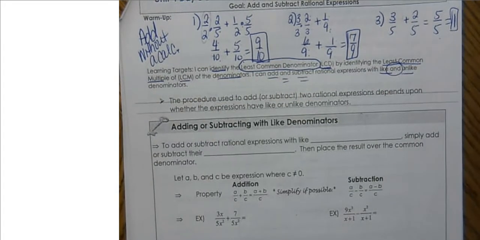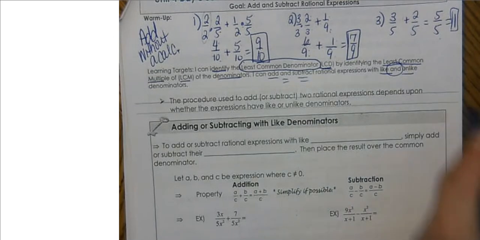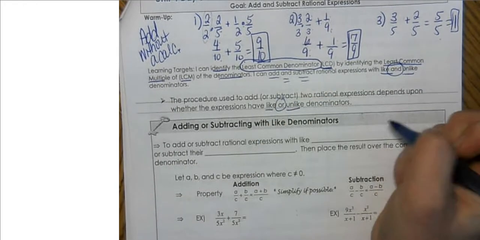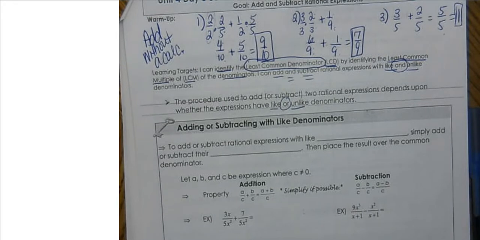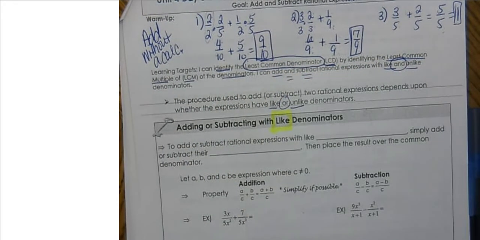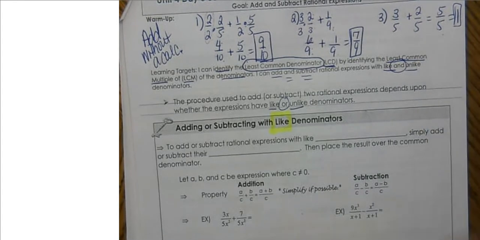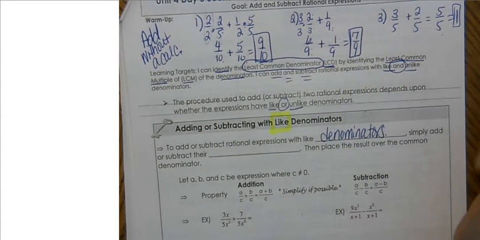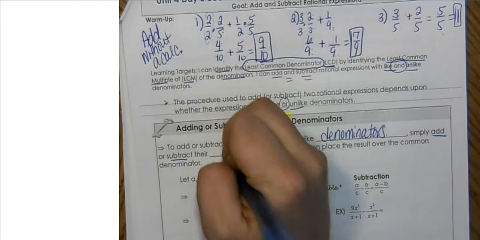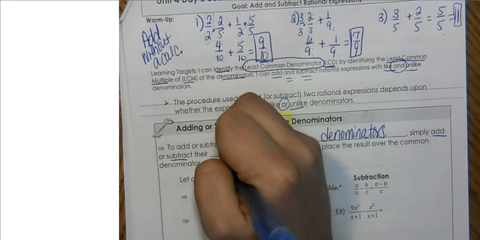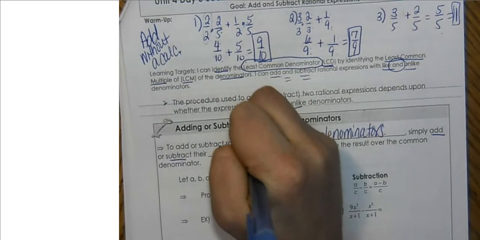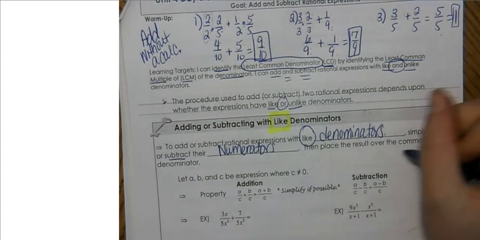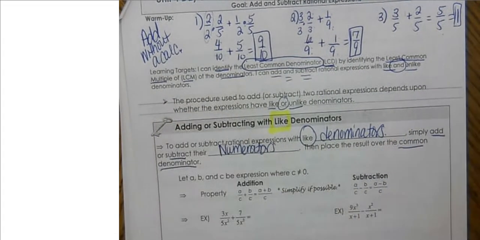Now, the procedure used to add or subtract two rational expressions depends upon whether the expressions have like or unlike denominators. So we're going to start this lesson off with like denominators because those are the easier ones. To add or subtract rational expressions with like denominators, we simply need to add or subtract their numerators together because they already have like denominators. Then we'll place the result over the common denominator, and if we have to simplify, we will.